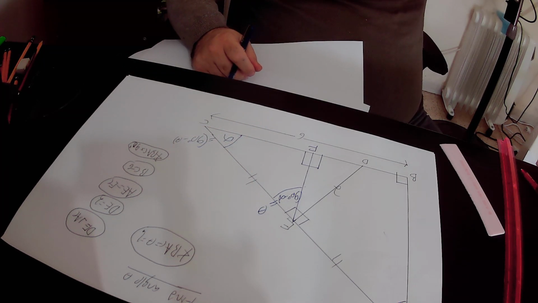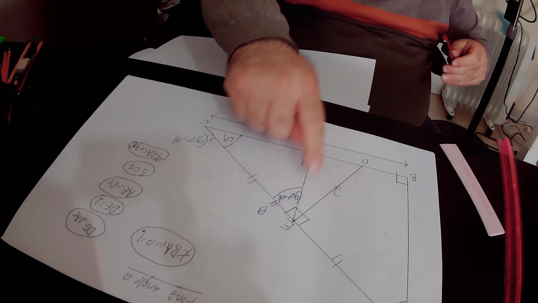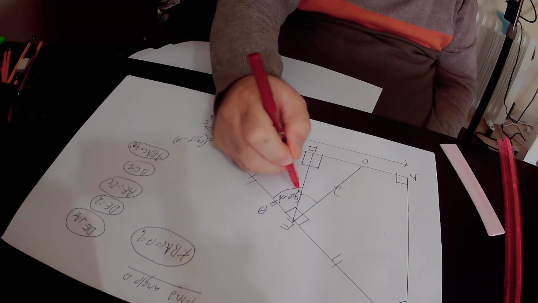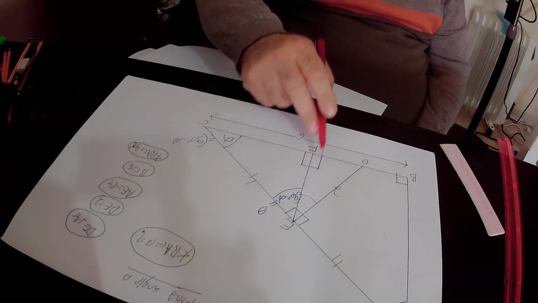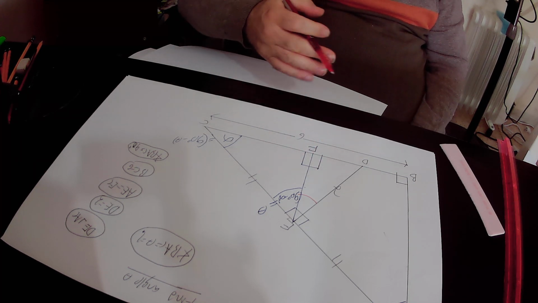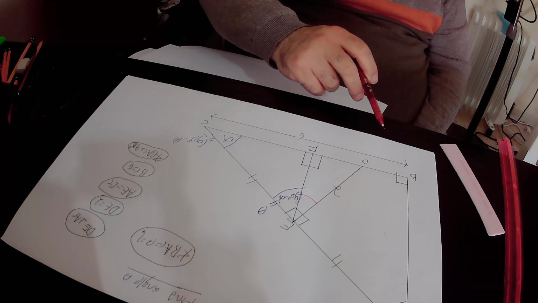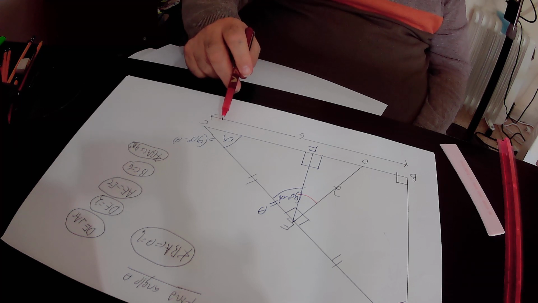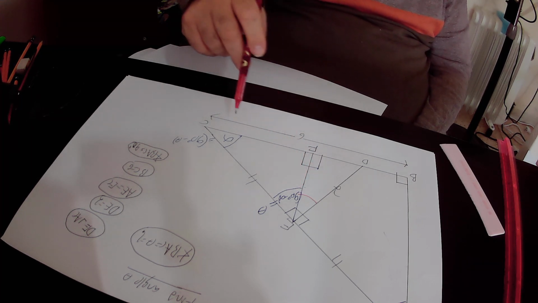In the next step, we will find the size of angle DEF. What is the size of angle DEF? It is very easy to see from the drawing that the size of angle DEF will be equal to the size of the big angle, angle DEC, minus the size of this angle, FEC.